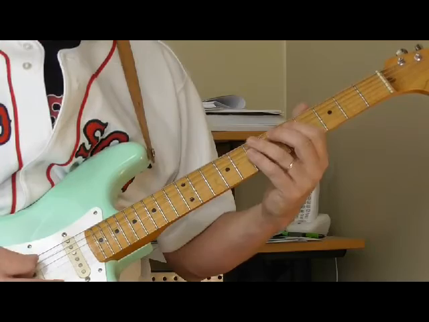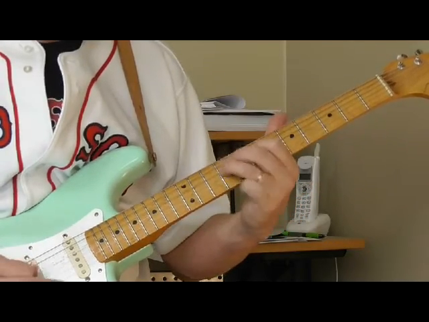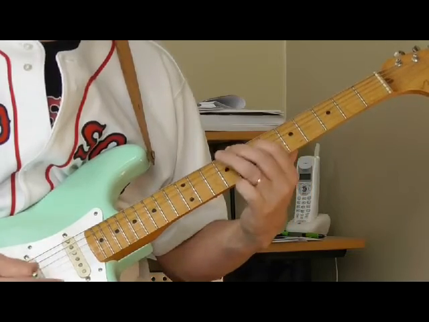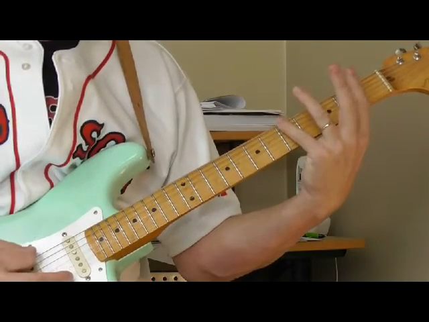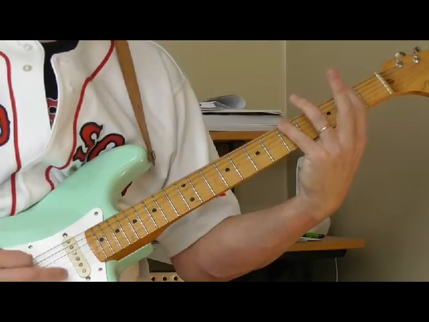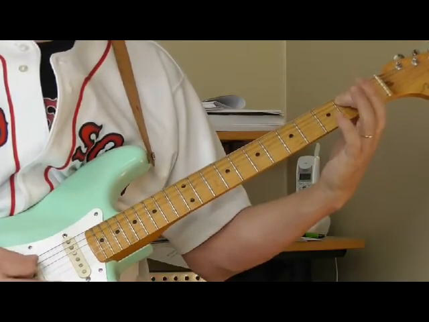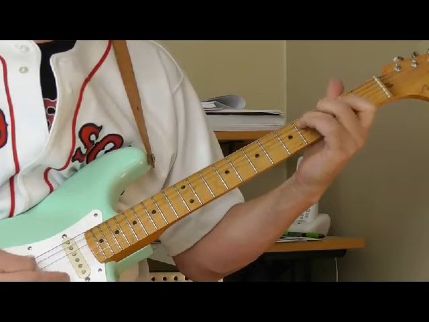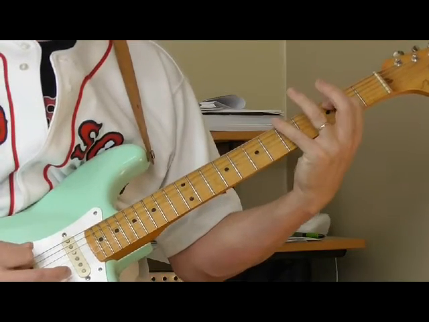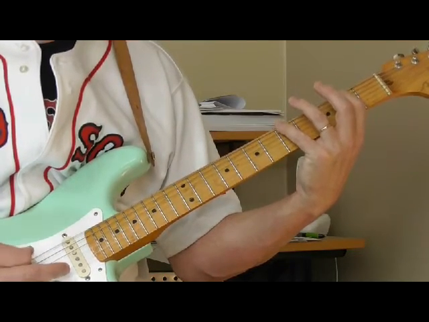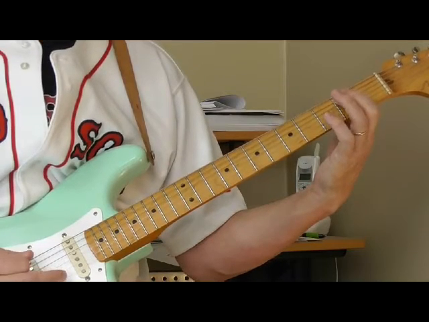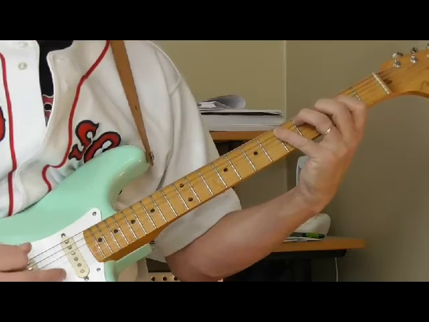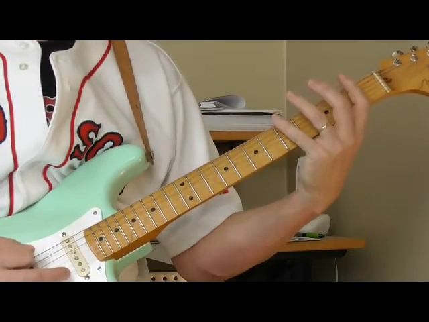But instead of doing this, which is in D, I'm going to start on the 5th fret on the 6th string. And then I'm going to come down here to the 2nd fret of the 5th string and just walk it. So from this 5th fret of the 6th string, 2nd fret of the 5th string, 3rd fret, 4th fret, 5th fret. So that first part of that lick.